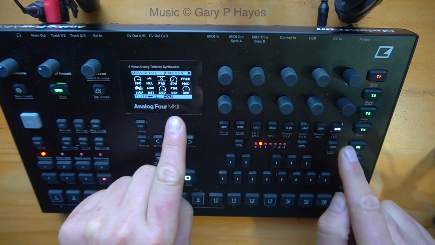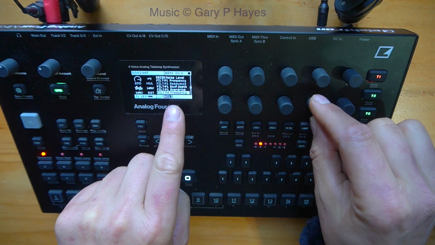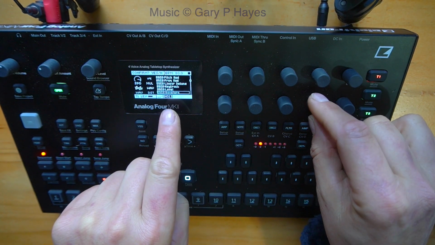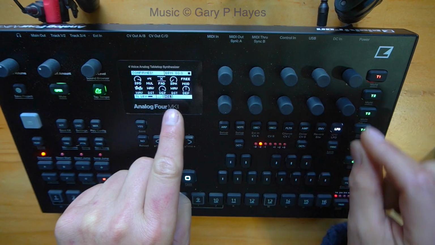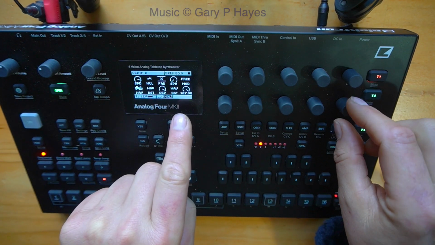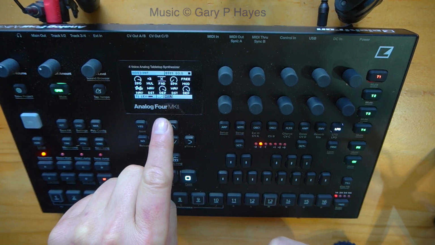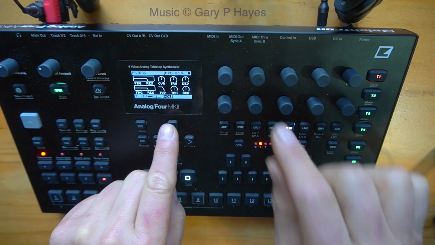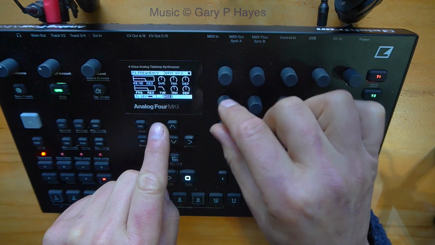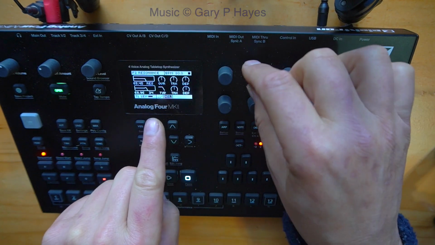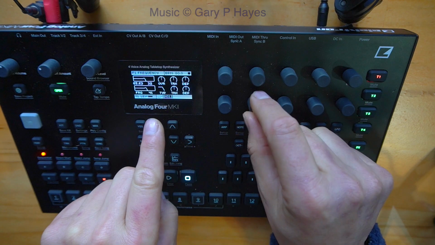So I'm going to do the same with LFO 1, oscillator 2 waveform, and quite a lot of depth. Slow it down a touch. So we've got quite a nice bit of texture going on there. Add a bit of resonance.